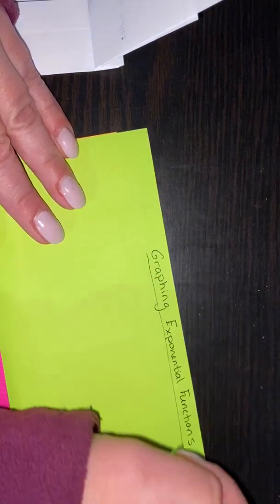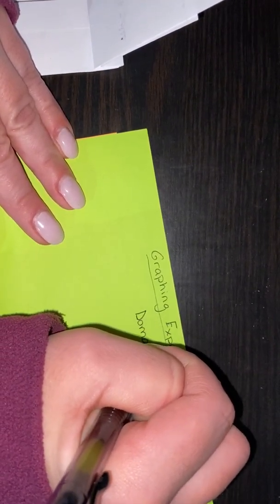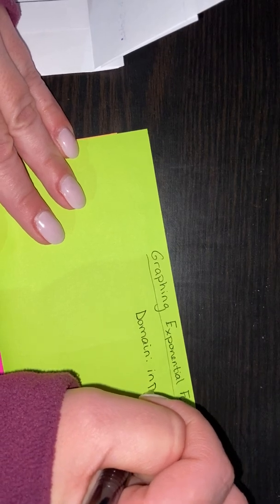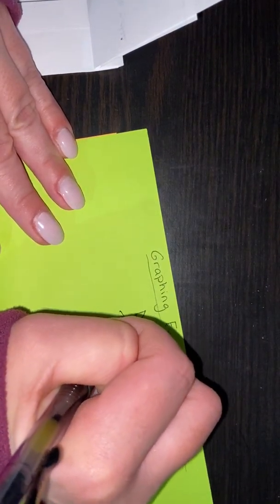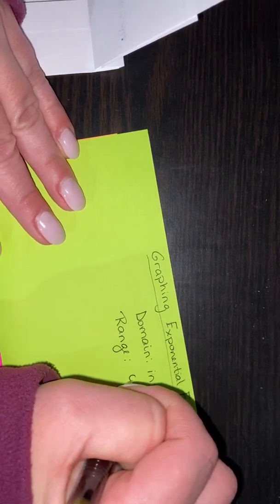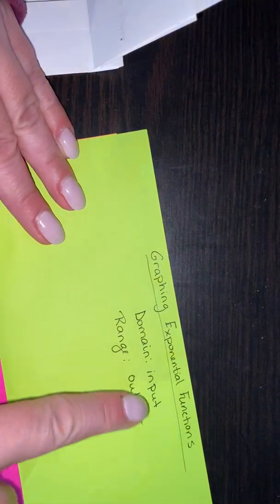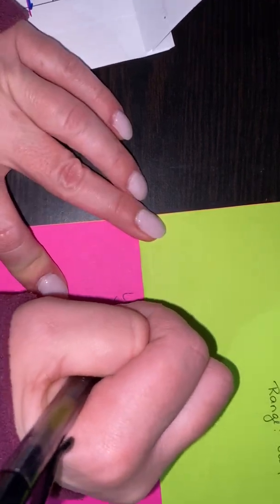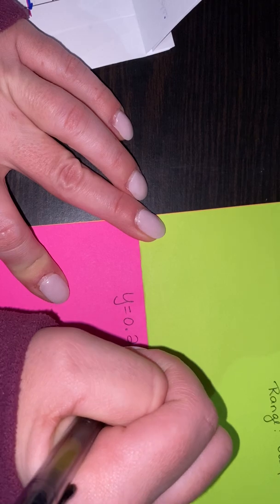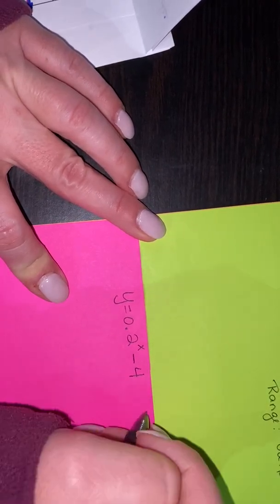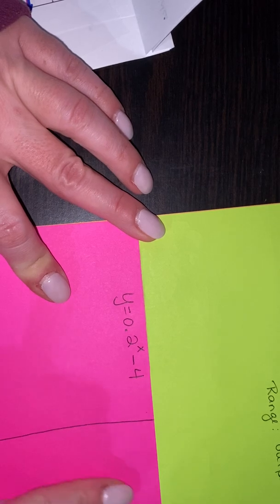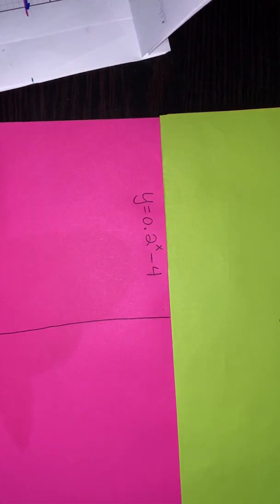All right, a couple things to remember. We have a domain, which is what numbers we are allowed to put in. And then we have a range, which is the numbers that could come out when we put the numbers in. Now this is where I'm going to switch back and forth, but you're going to use your graphing calculator. We're going to do the equation, y equals 0.2 raised to the x power minus 4. Over here, put your graph. I'm going to show you my graph in a minute.